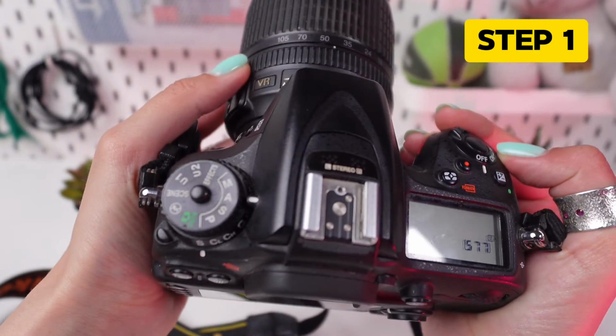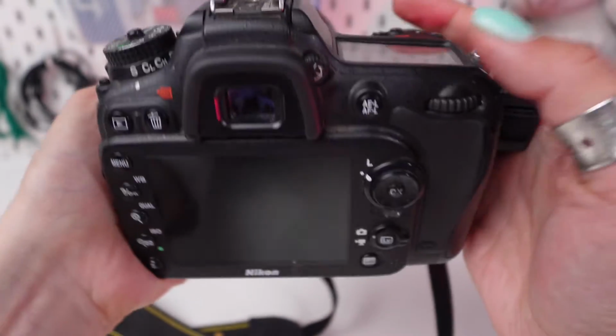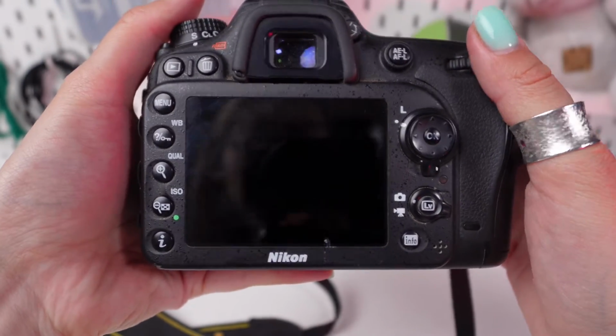Step 1. Turn on your camera. Make sure your Nikon D7100 is turned on using the power switch located near the shutter button.